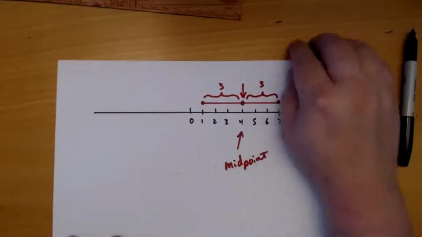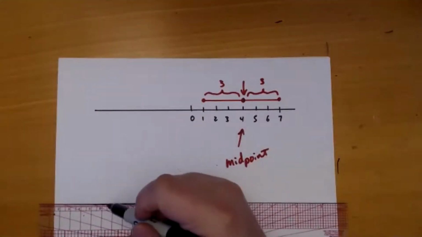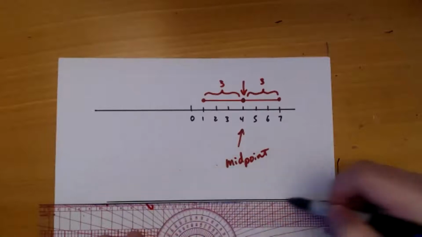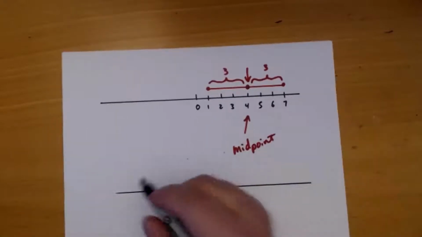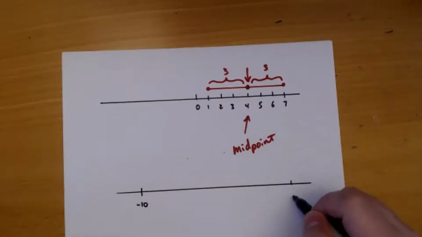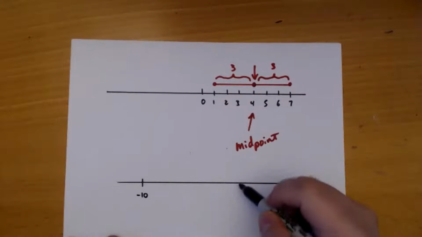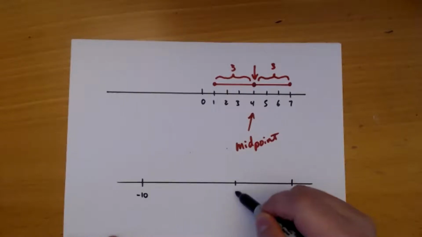If I had done this with a different number line, and say I had -10 and let's say 6, I'd probably have a 0 right about here.